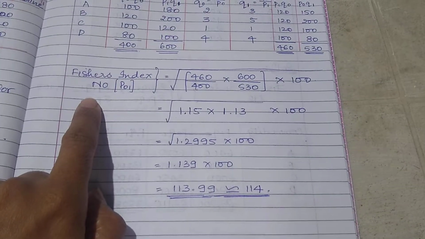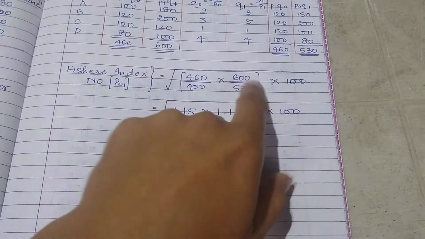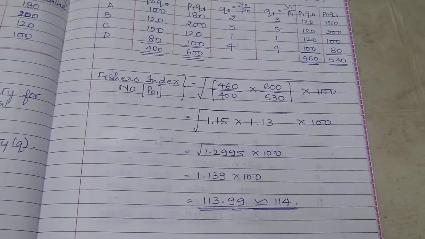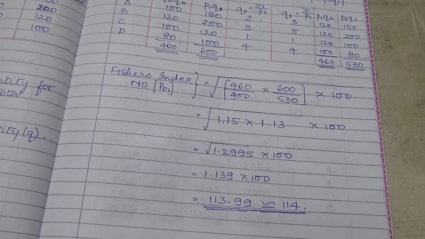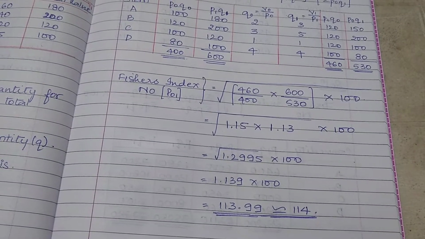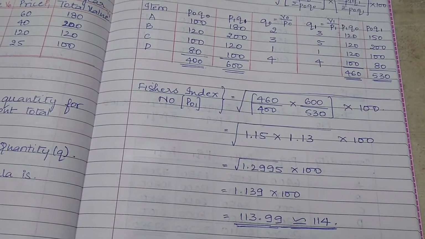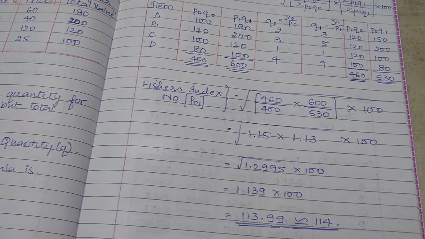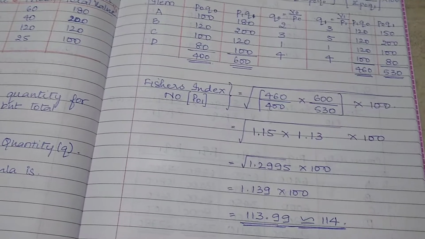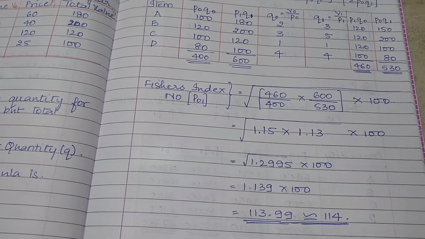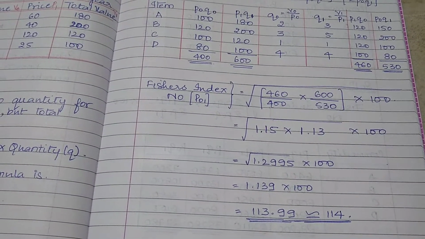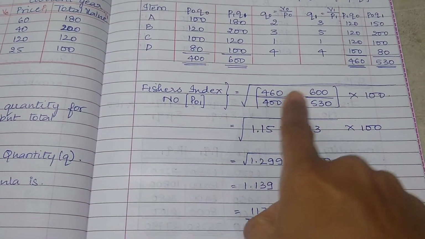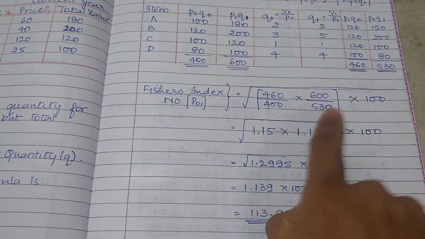In this particular problem, please remember into 100. I'll tell you why. In your Laspeyres index number, your formula would be sigma P1 into Q0 divided by sigma P0 into Q0 into 100. But here, because we have not calculated your Laspeyres and Paasche method, your formula is square root of Laspeyres into Paasche into 100.